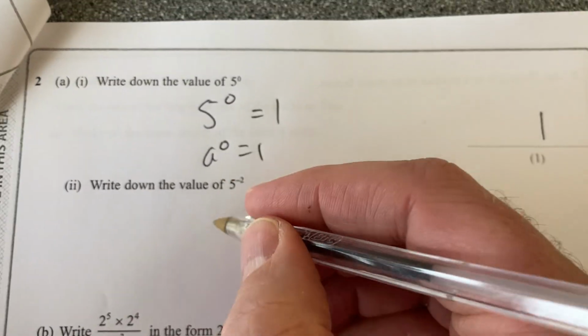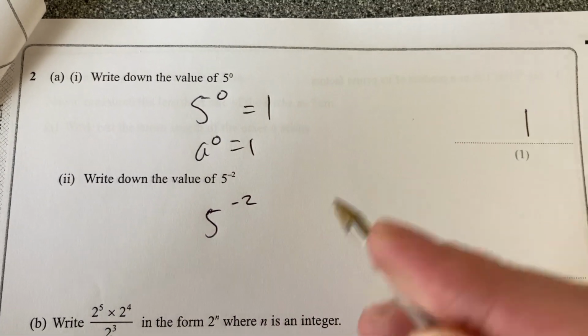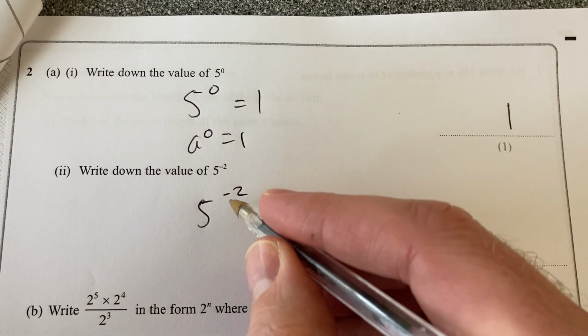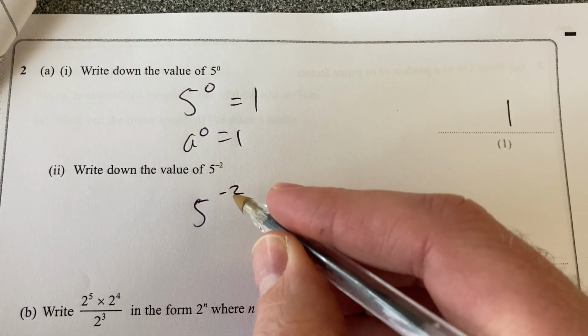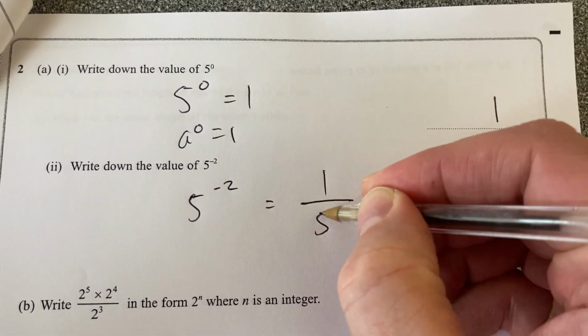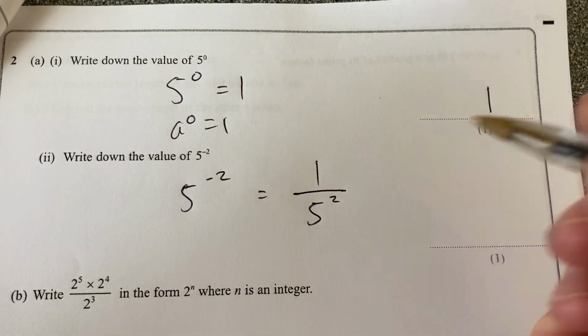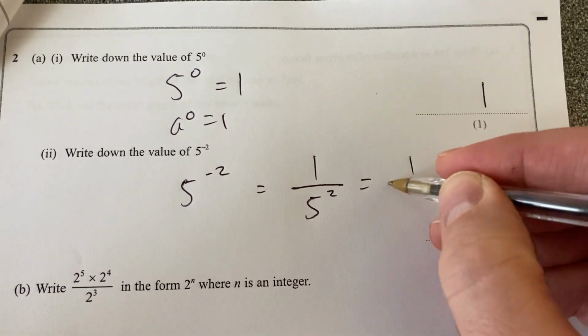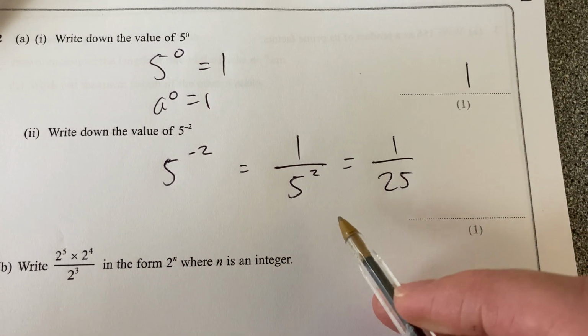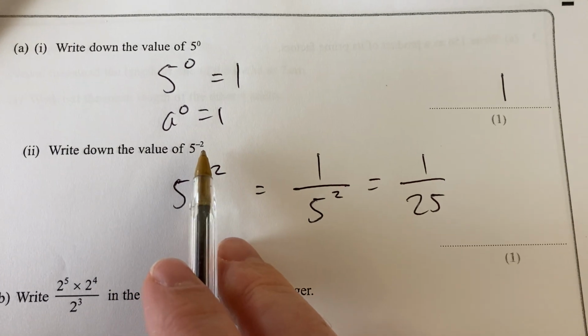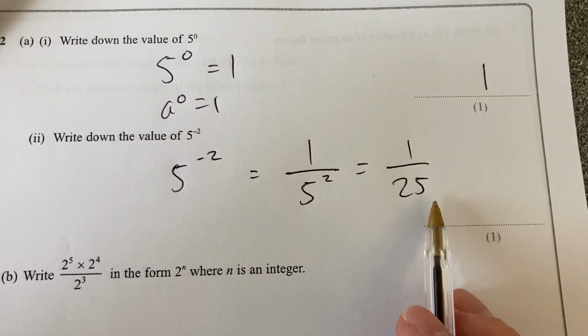Now write down the value of 5 to the minus 2. So negative in the power means reciprocal, so that's 1 over 5 squared. And 5 squared is 25. So there we go, using 2 of your index laws to work that out.